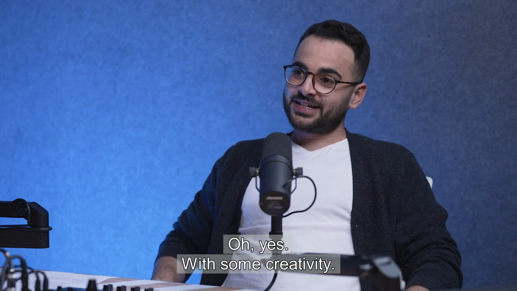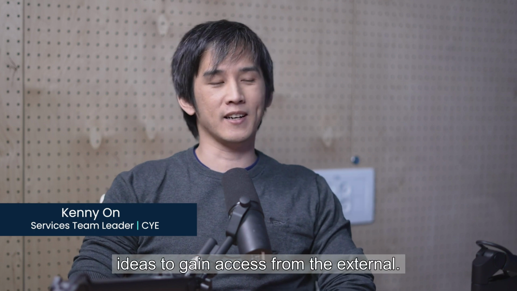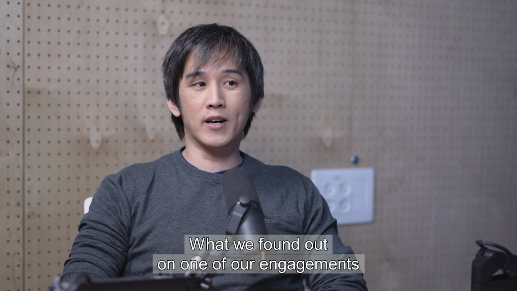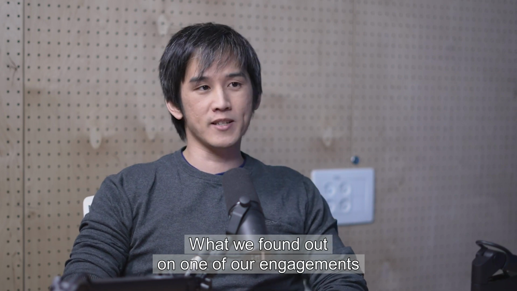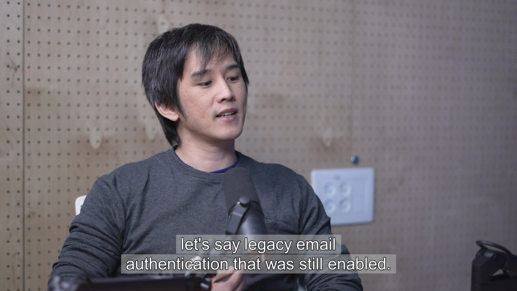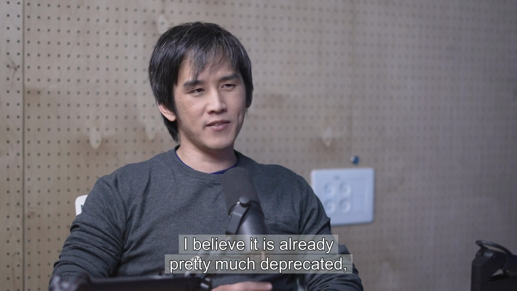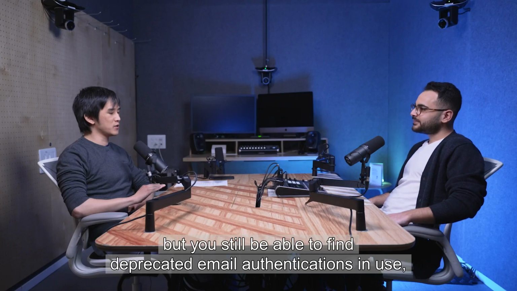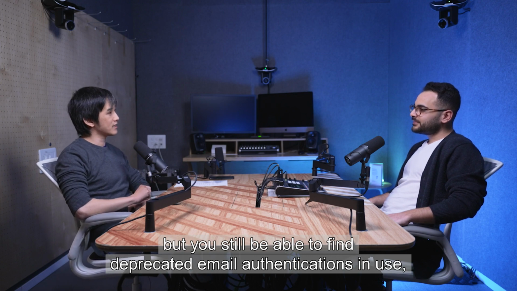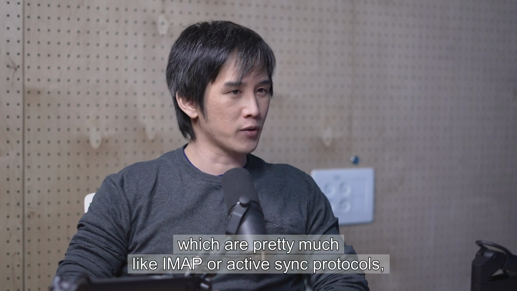With some creativity, yeah. We also had some interesting ideas to gain access from the external. What we found out on one of our engagements is that the organization had legacy email authentication that was still enabled. I believe it is already pretty much deprecated, but you can still find deprecated email authentication in use, which are pretty much IMAP or ActiveSync protocols.